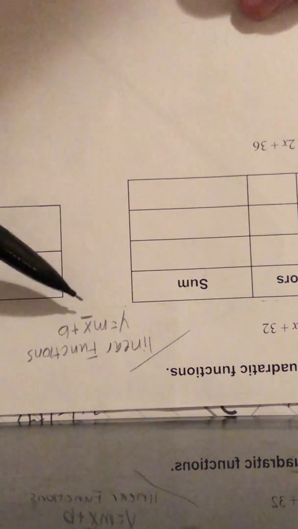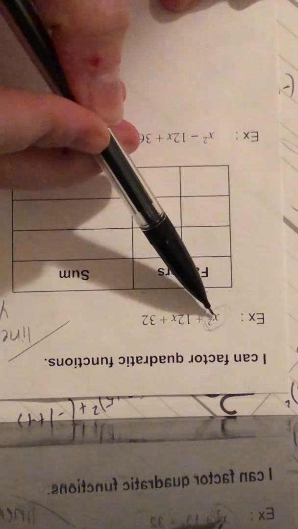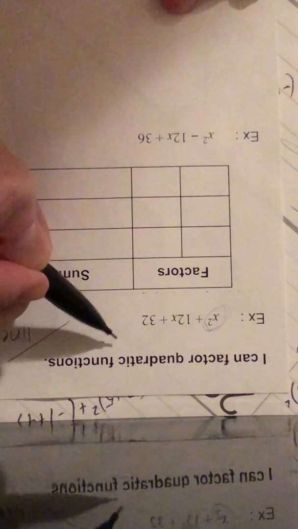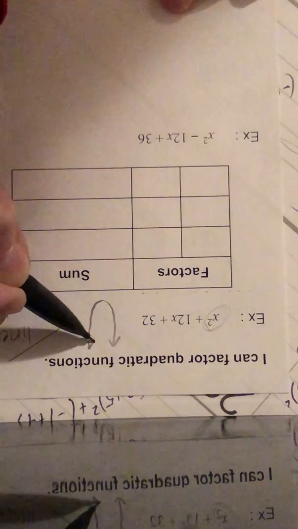You couldn't see that, my bad. So x is just to the first power, it's a regular x. However, in our quadratic functions, we have an x squared. A quadratic function is going to have a curve in it, so it'll look like a u or an n, or it'll be sideways. We'll get more into that later. For now, we're going to learn how to factor them.